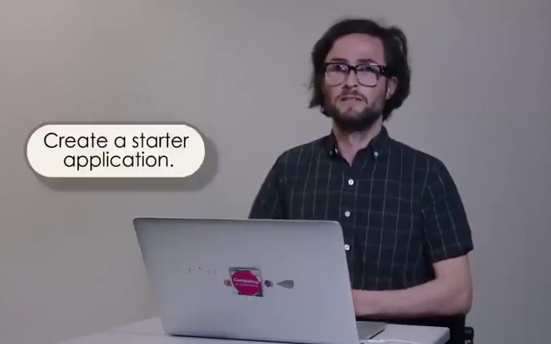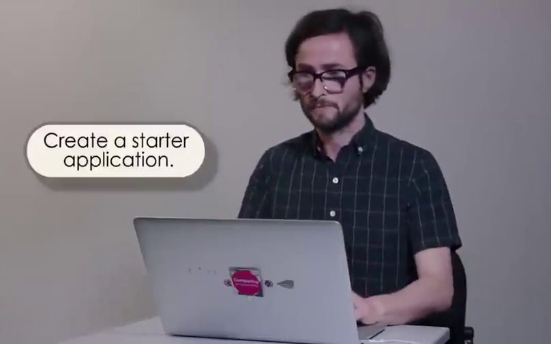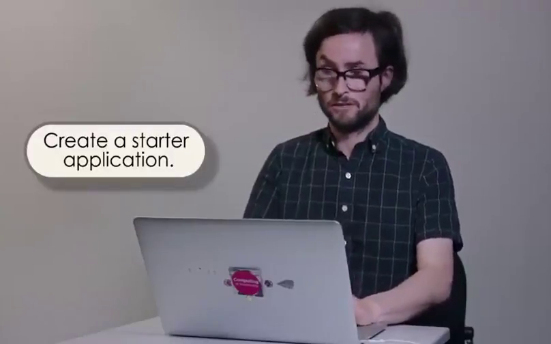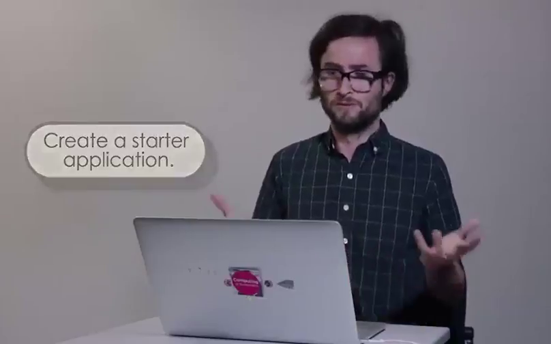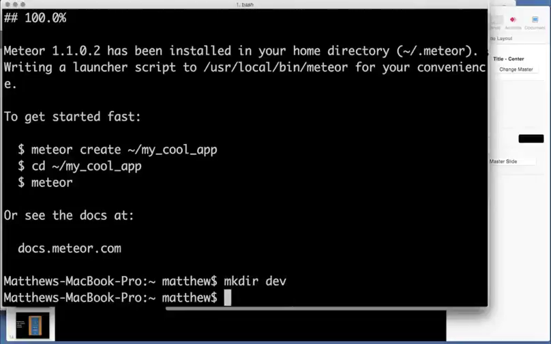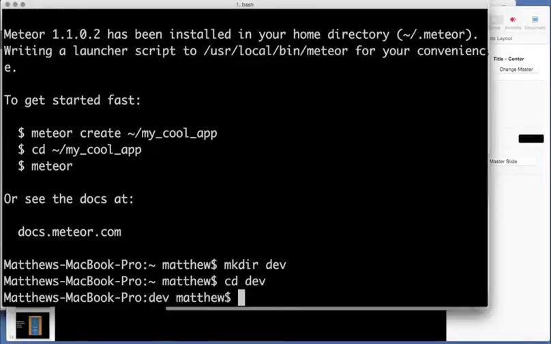Now, the command to create a starter application, well, first of all, I want to create a folder that I'm going to work in for this course. So I'm going to create a folder in my home directory called dev, mkdir dev. Okay, and then if I type cd, which means change directory, into dev, I'm now moving into the dev directory, and now I can create my example application.